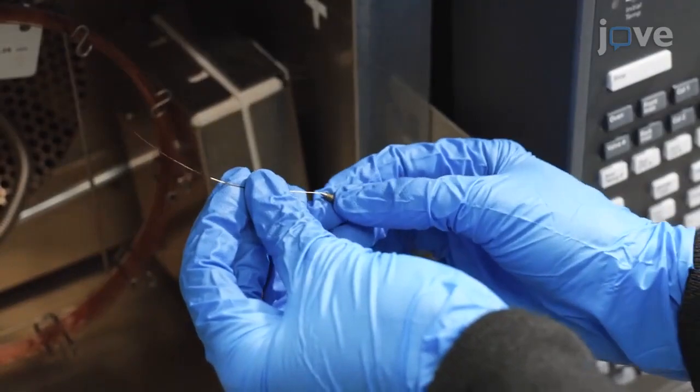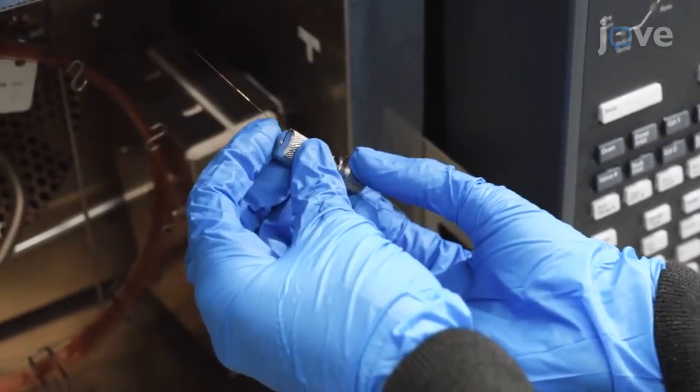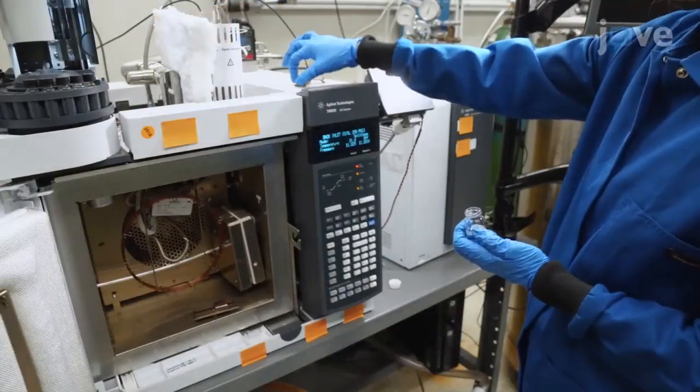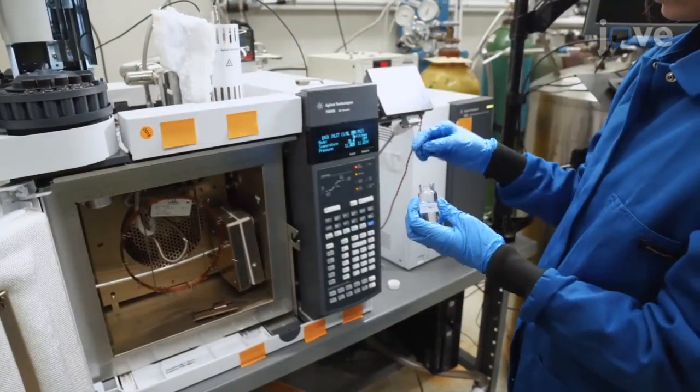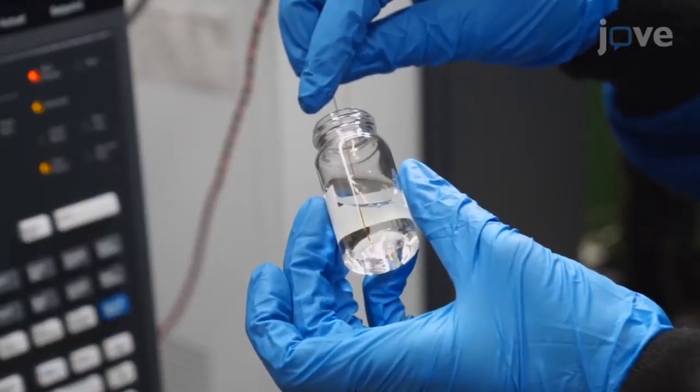Use a micro-union to connect the shorter end of the secondary column to the primary column. To check for a successful connection, turn on the gas flow and insert the open end of the column into a vial of methanol. A successful connection can be confirmed by the presence of bubbles.